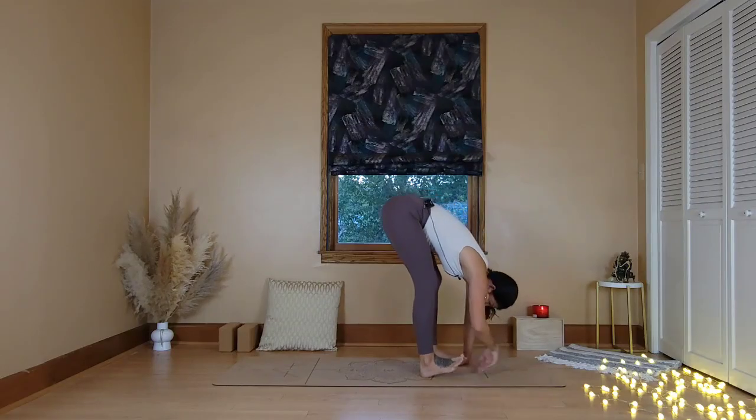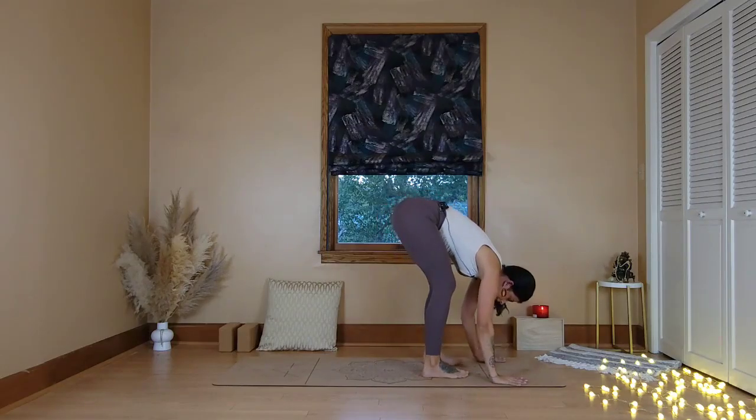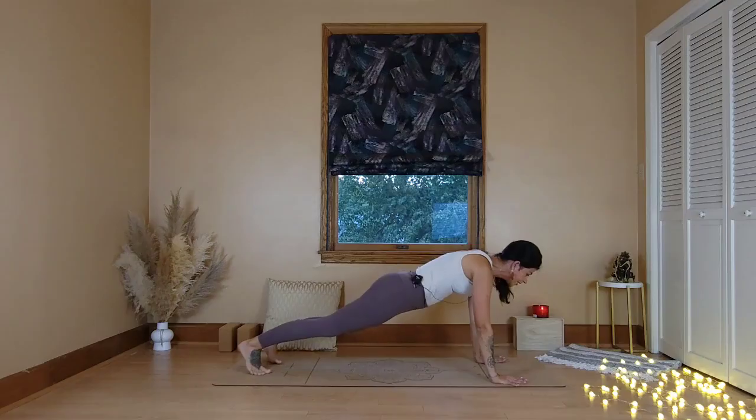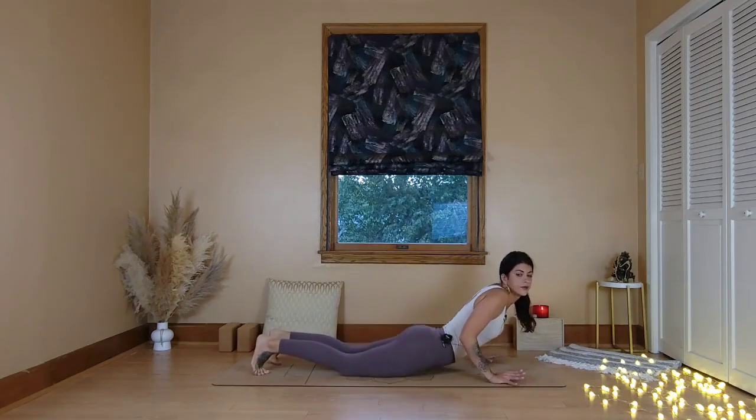Then release the hands from underneath the feet. Step your feet back into plank posture. Shift your body weight forward, and carefully lower all the way down to the floor.